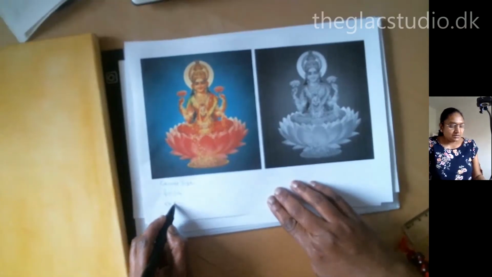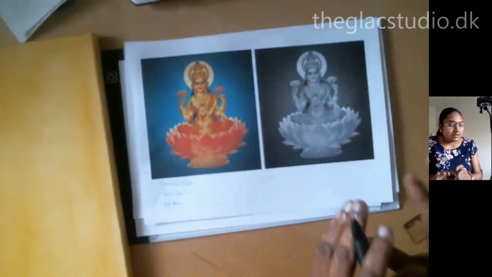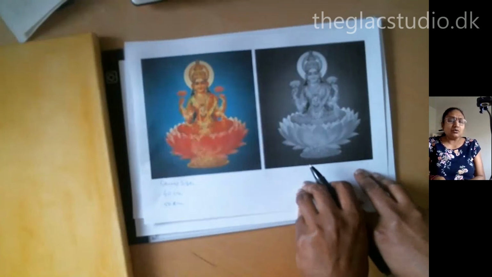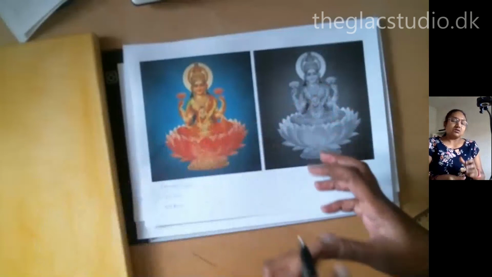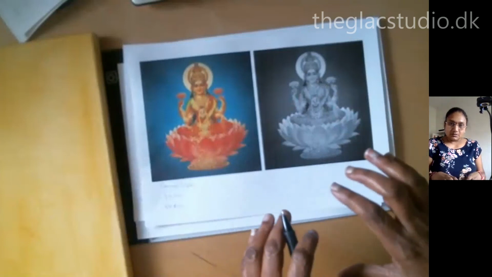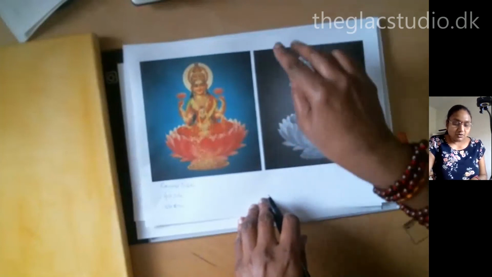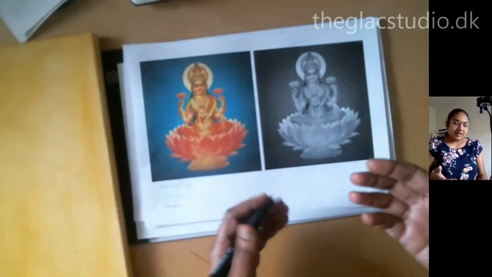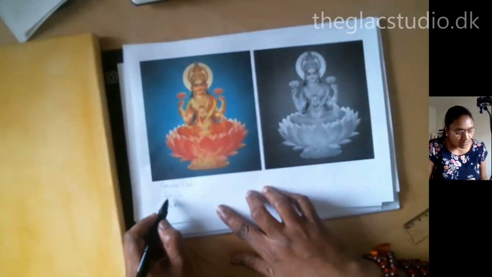When I do gridding, I usually base it on the strategy: what kind of painting am I doing? Am I going to do an exact copy, or am I going to have a mix of a copy and create another painting of my own? This is exactly the second category. So I don't have to do a minor 1 centimeter grid to make sure that I capture every single thing here. So I want to divide this.